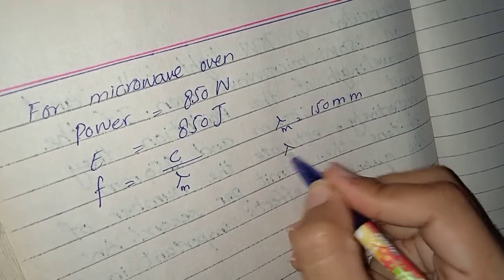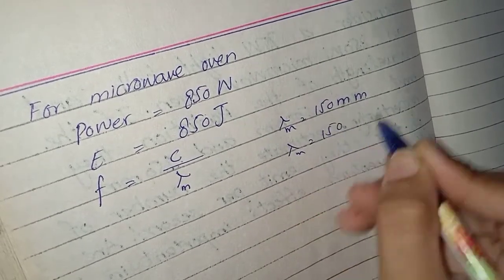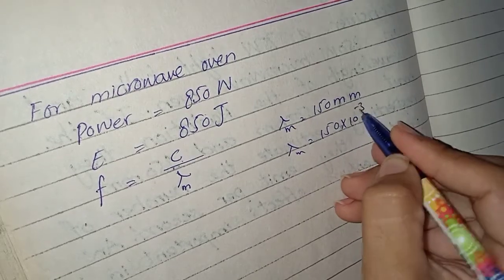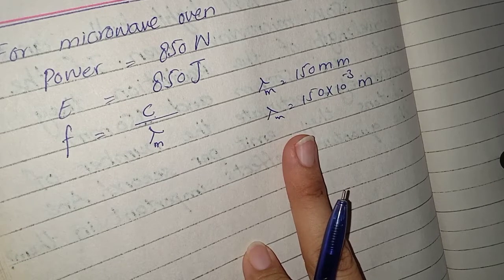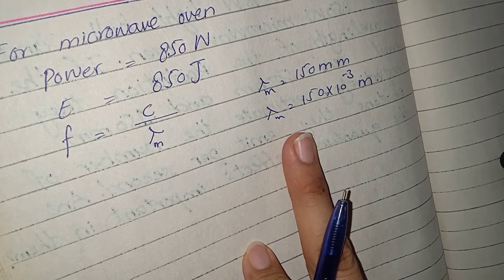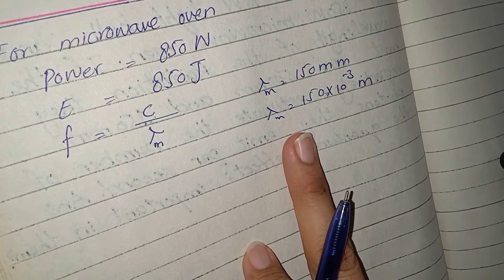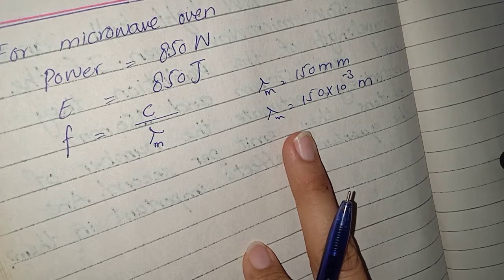Milli is equal to 10 raised to power minus 3. These radiations are of quite longer wavelength as compared to those which are emitting from a light bulb.